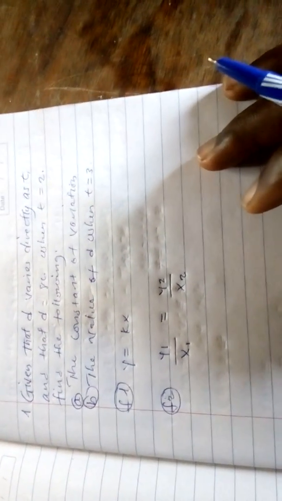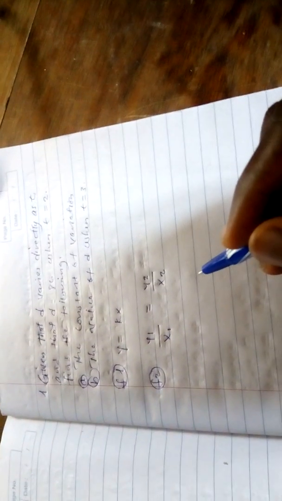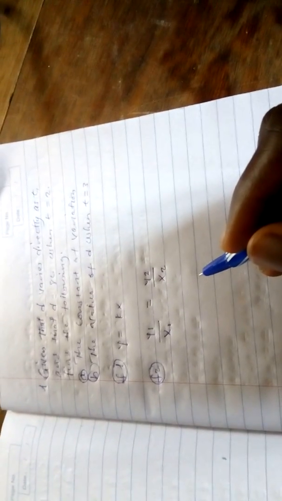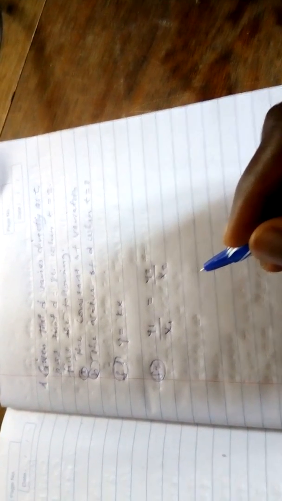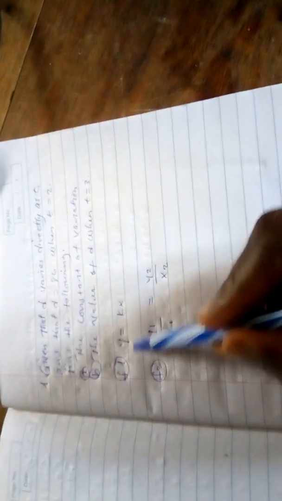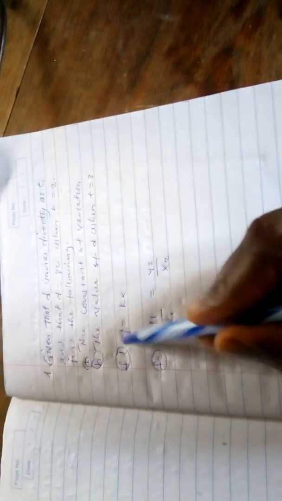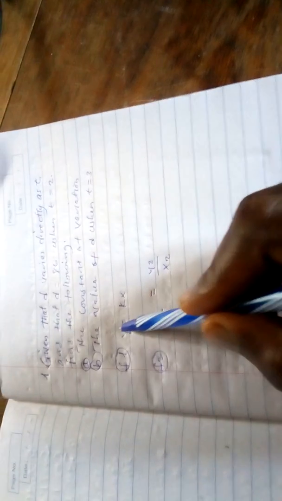We want to find the constant of variation, because in our problem we're asked to find the constant of variation. So how do I find it? We want to use the first formula, y is equal to kx. We're not asked for y, but whatever value is given in the problem as the dependent quantity will take the place of y.